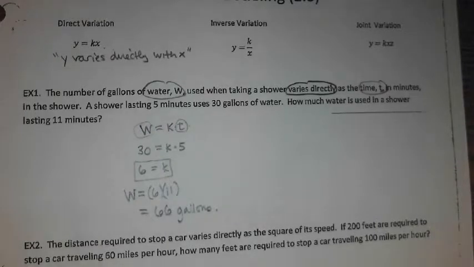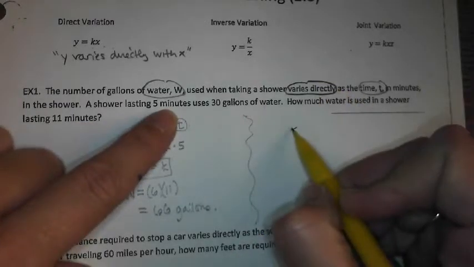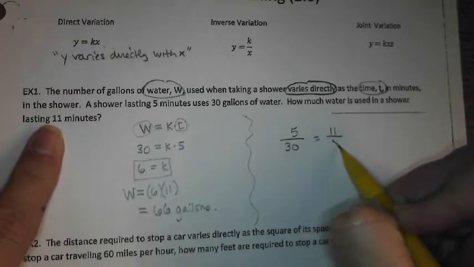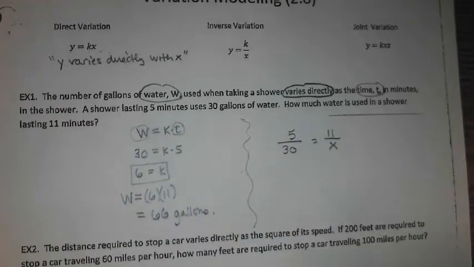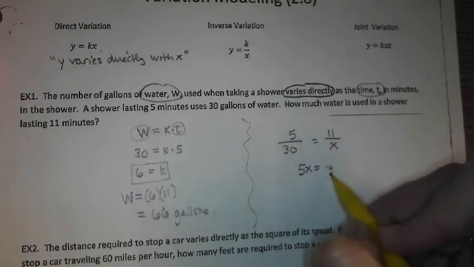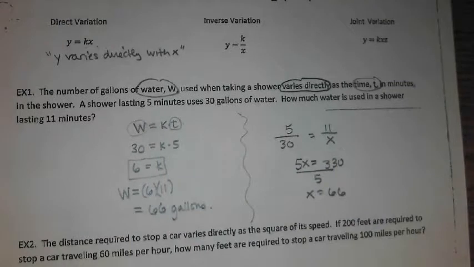You would have been able to solve this question anyway with your Algebra 1 proportion skills. 5 minutes takes 30 gallons of water, so 11 minutes is going to take X gallons. So 5X equals 30 times 11, which is 330. Divide both sides by 5. You would have gotten 66 as well.